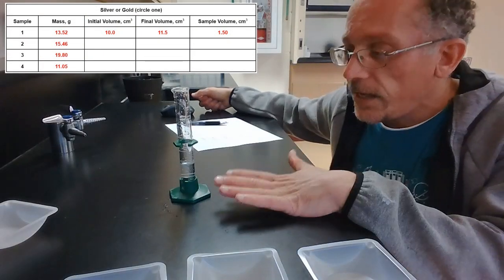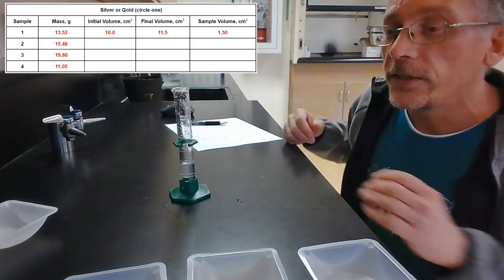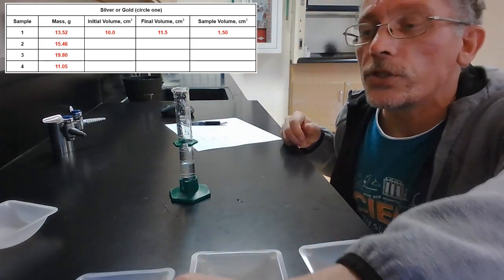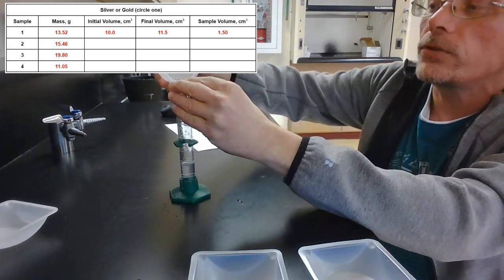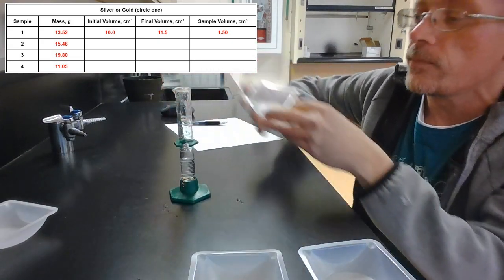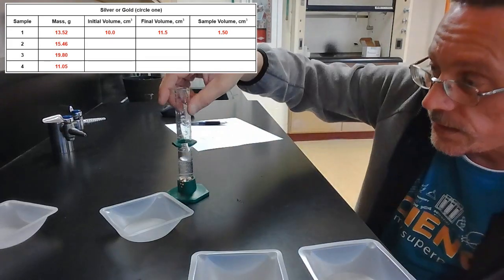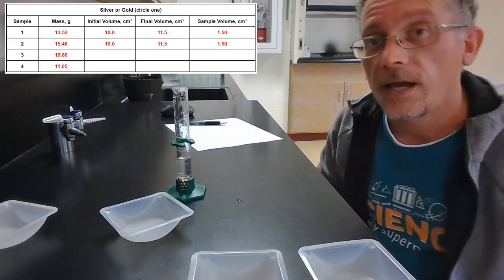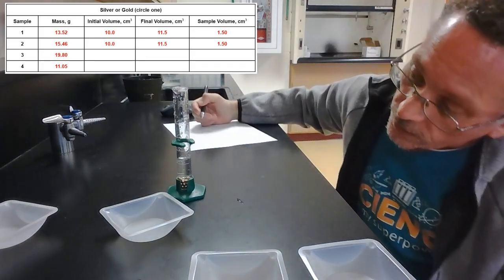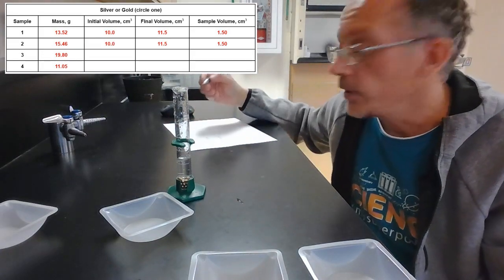Okay, let me reset this here and we'll do sample 2. Okay, I again have an initial volume of about 10 milliliters in here, and now we've got sample number 2. We'll put sample number 2 in and see how much the water level goes. Okay, so it started at 10, and now it is right about 11.5 as well. So it's gone up about 1.5 milliliters again.